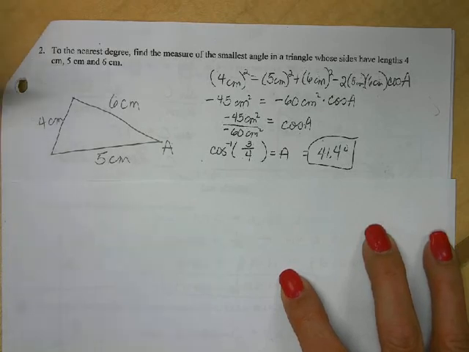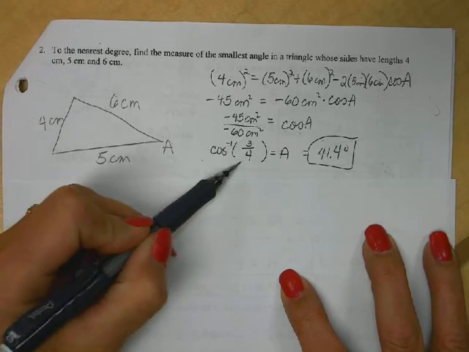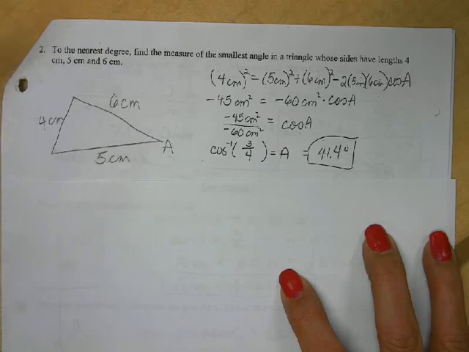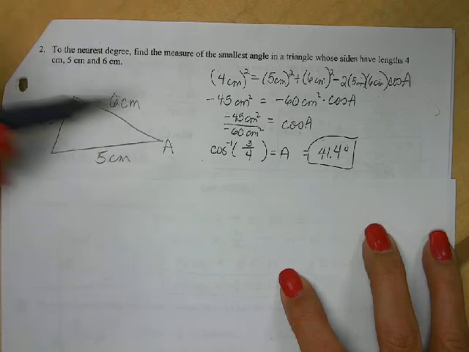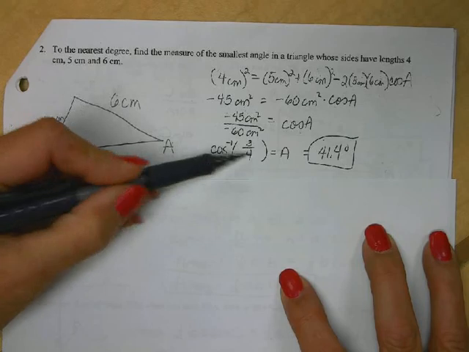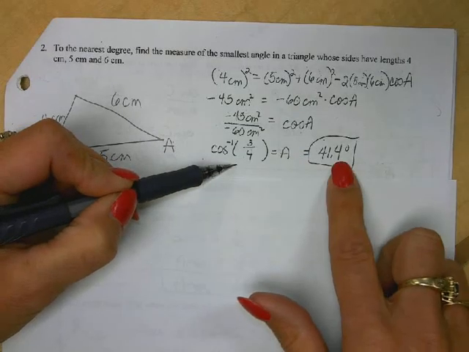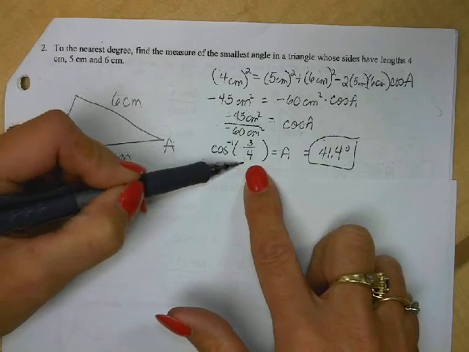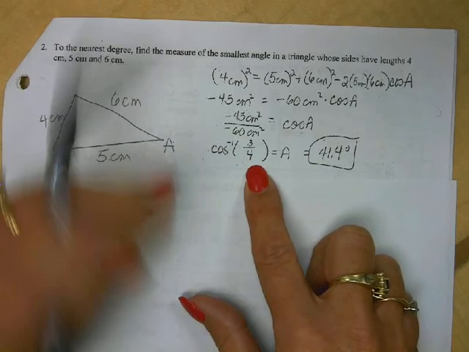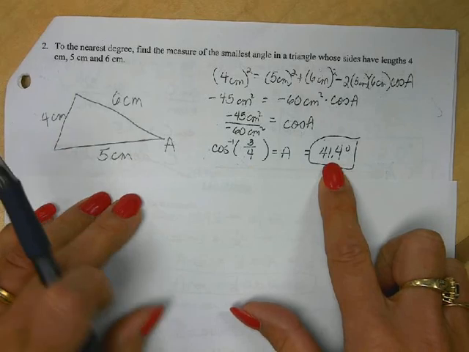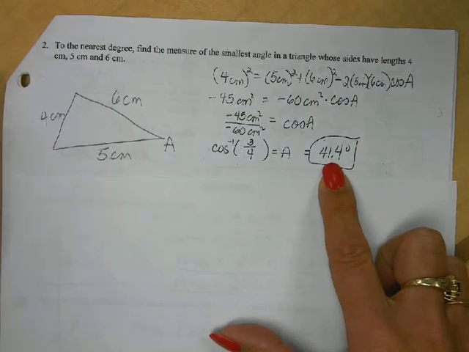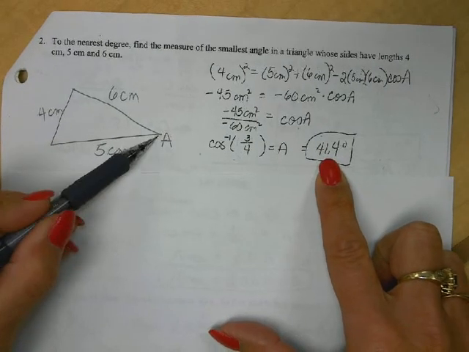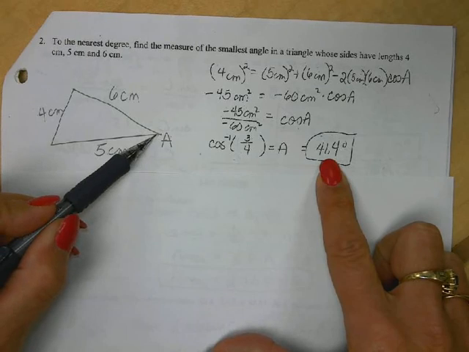But this ratio, if the angle happens to be a second quadrant angle, will be negative. So you'll know whether you're going to get an obtuse angle if this value becomes a negative ratio. When you take the inverse cosine, you'll end up getting an obtuse angle, or a second quadrant angle. Okay, but we knew that this little angle A was the smallest angle in the triangle, so it had to be acute.